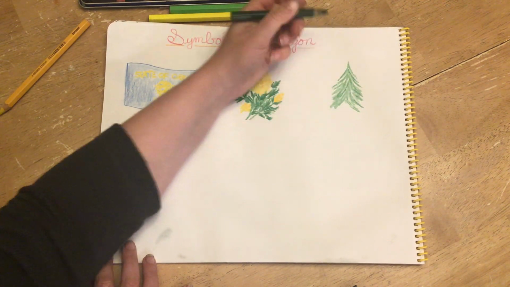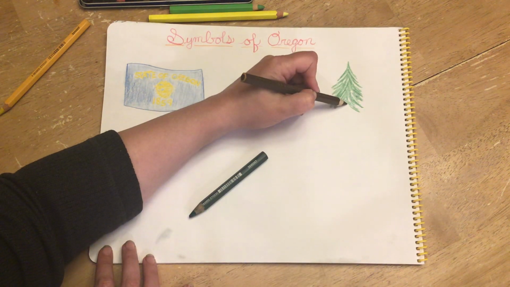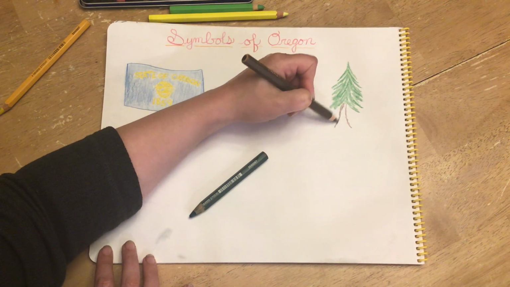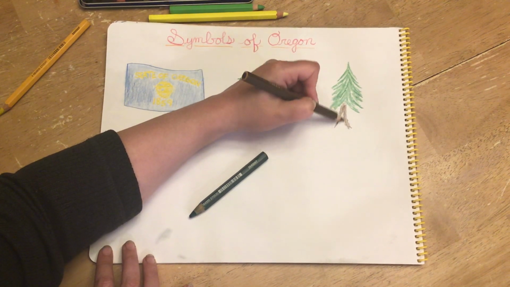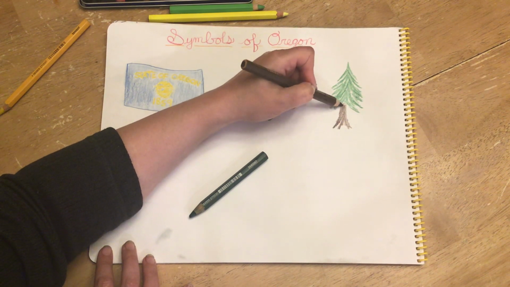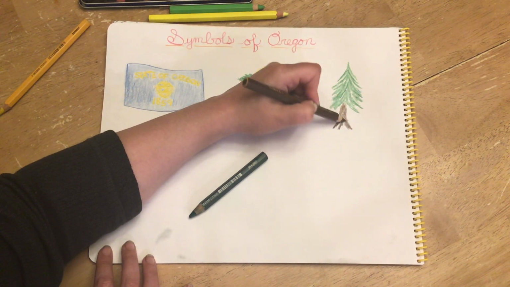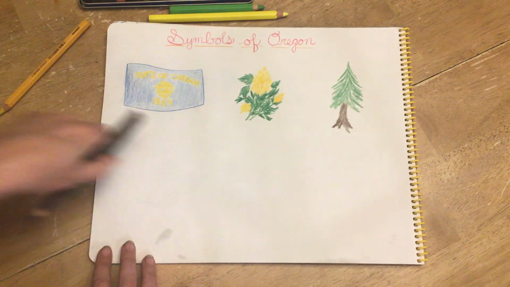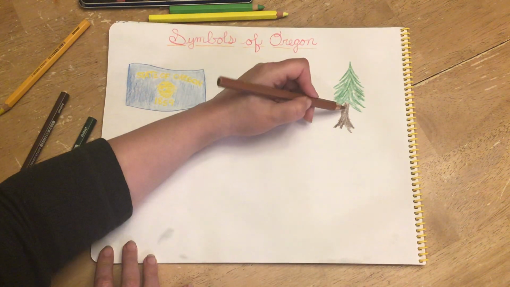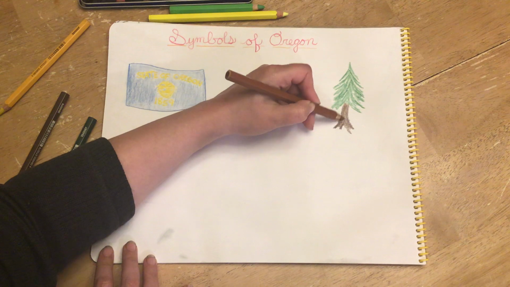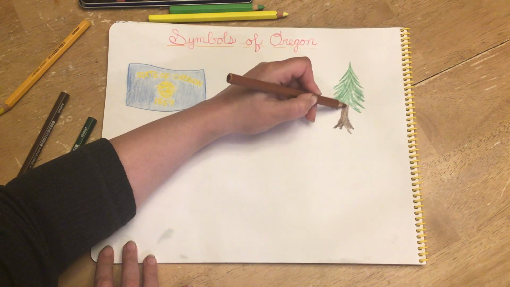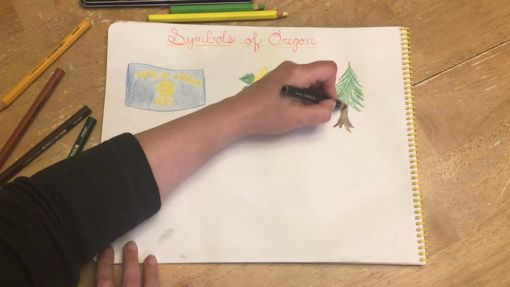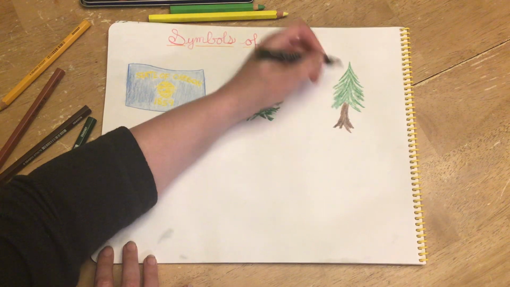Okay. And then of course they have a big trunk. There we go. And we can add some light brown in there to highlight the trunk. You can even choose to do a little black in there for a shadow if you want.